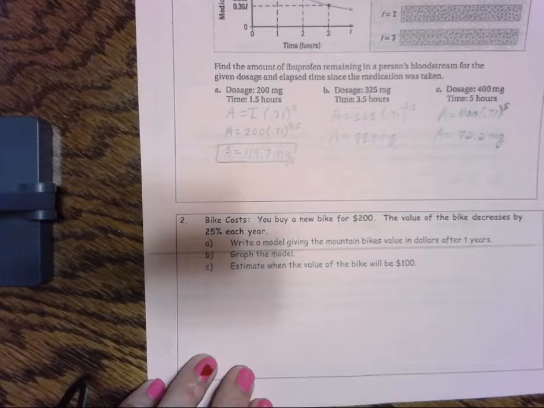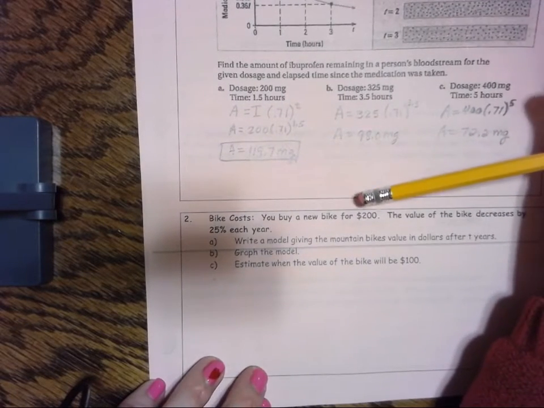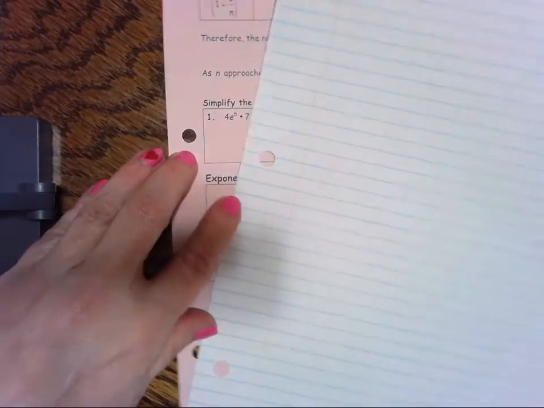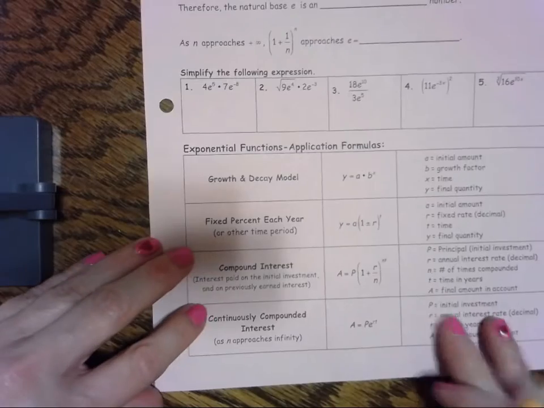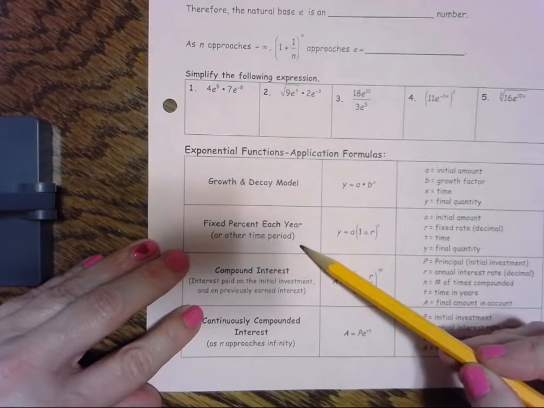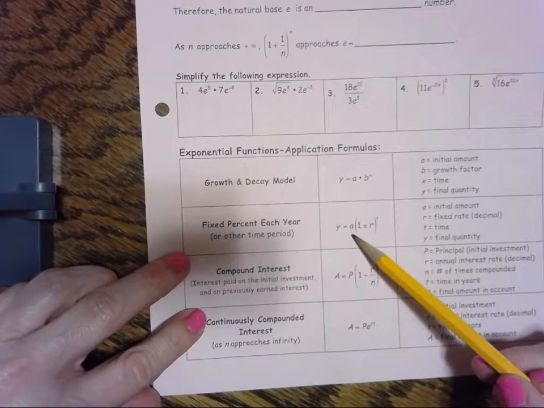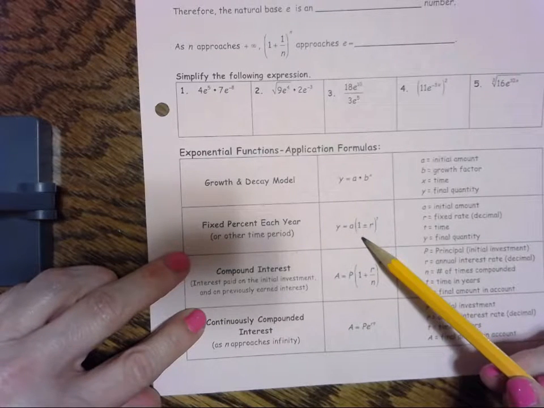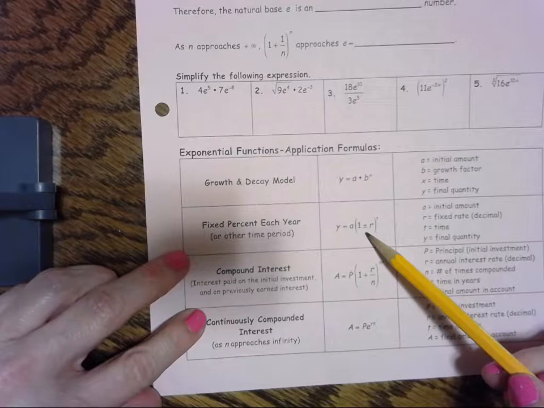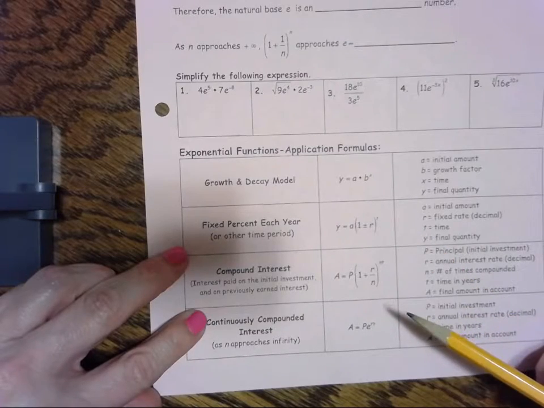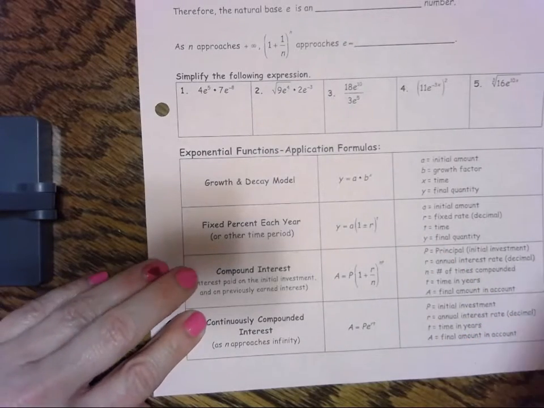Well, we want to use the formula. I believe it's called fixed percent. Let's see, the formula we're going to use is fixed percent each year. So y equals A times 1 minus r raised to the t power. We're going to use minus because it's going to be decreasing in value. So here we go.